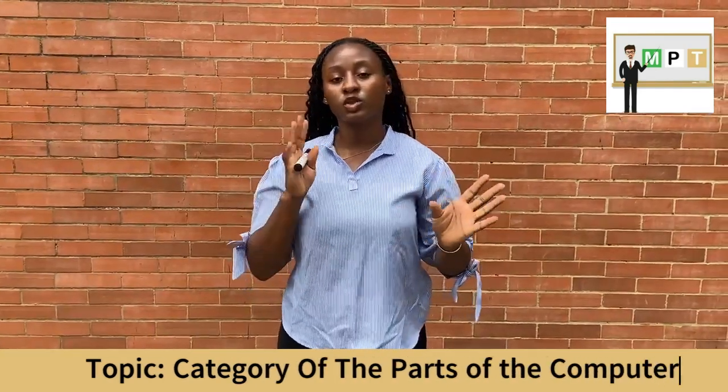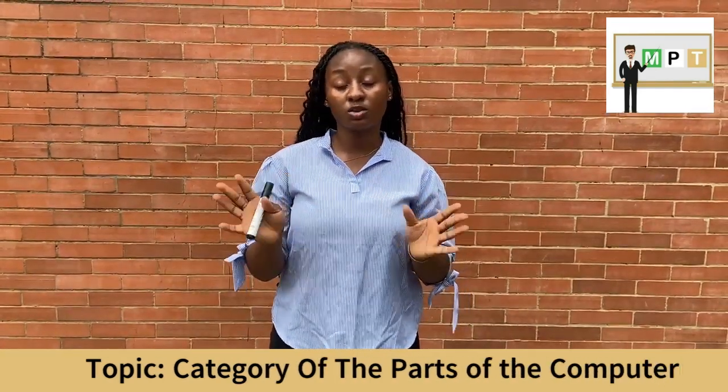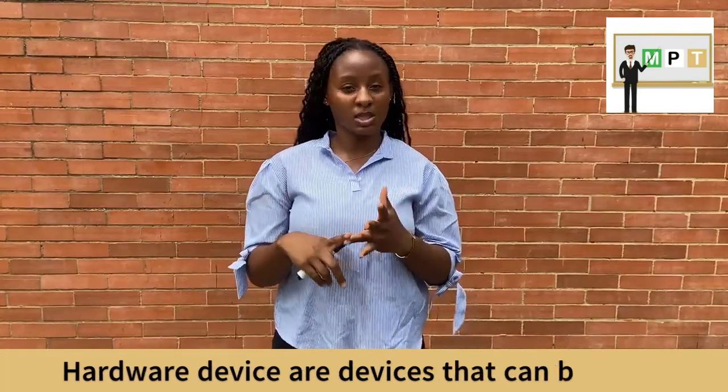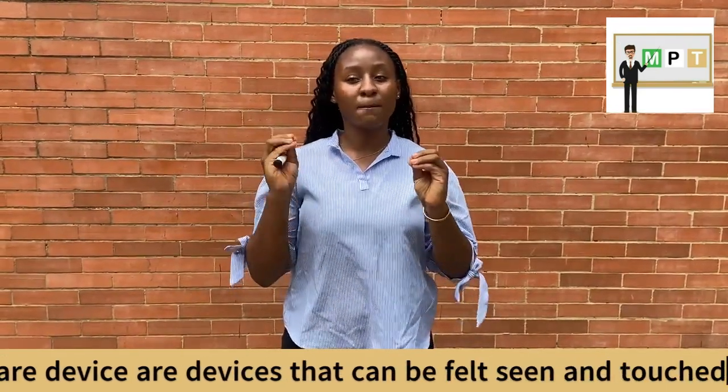So majorly there are 2 major components of the categories of parts of a computer, which are namely hardware devices and software devices. So what are hardware devices? Hardware devices are those devices that can be felt, seen, and touched. They are those basic main devices that you can walk into a computer lab and you can see them, you can touch them, and you can also work with them hand in hand. So what are examples of hardware devices? Examples of hardware devices are your scanner, your CPU, your monitor, your mouse, your keyboard, and those various things.